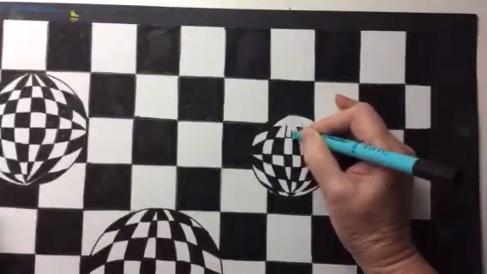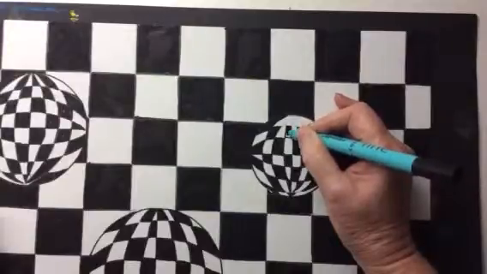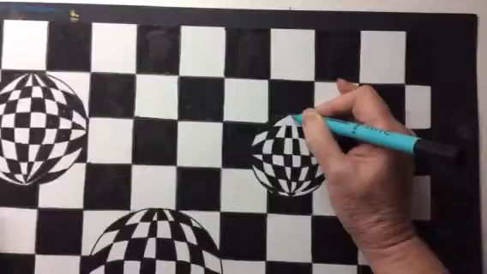So again, I'm going around the edges of the shapes before I colour them in. That way it makes it a bit neater, these last few to do.